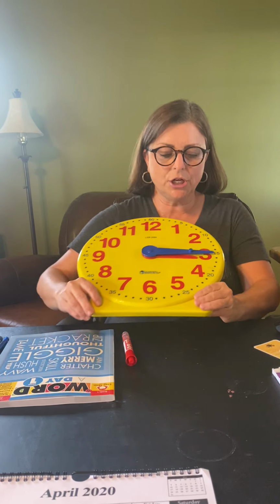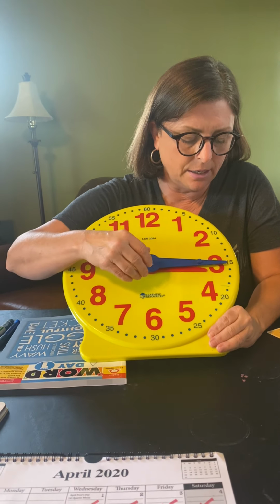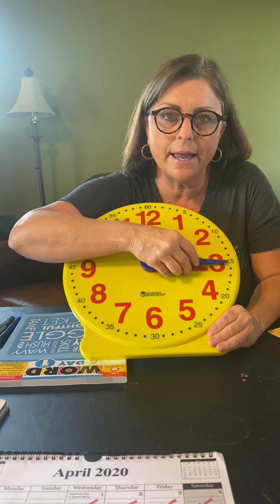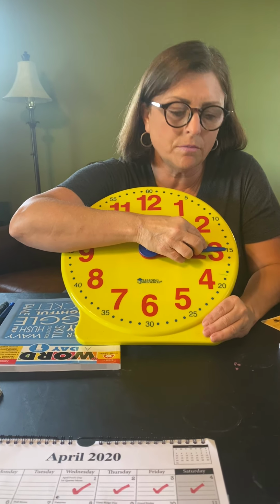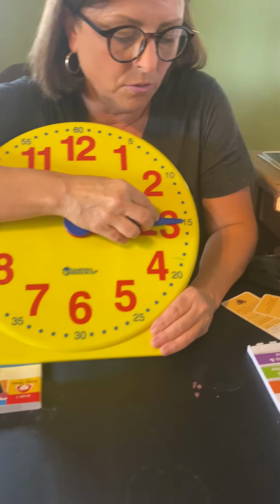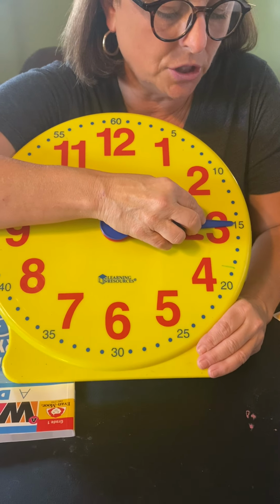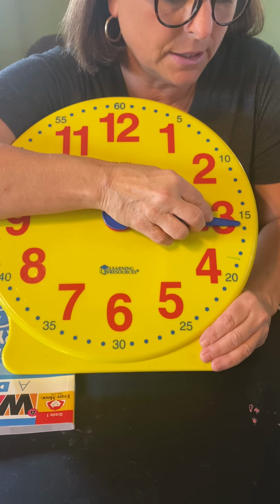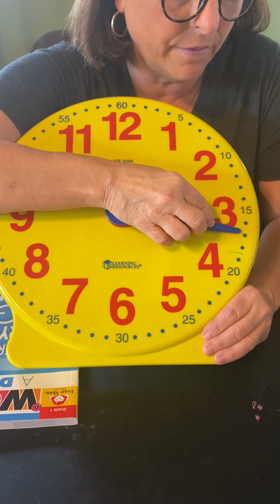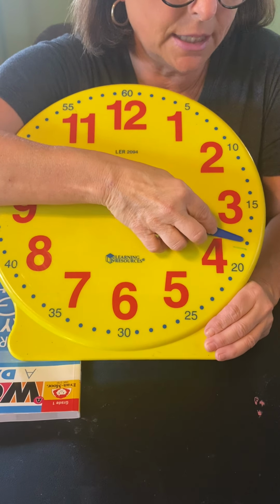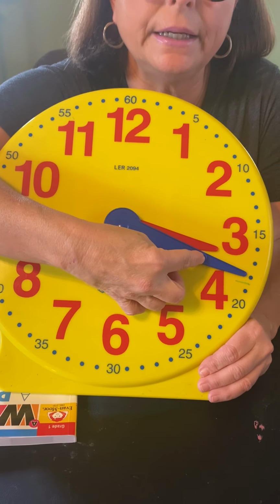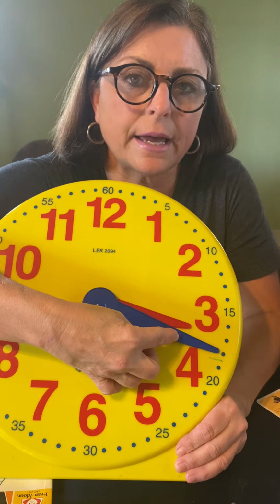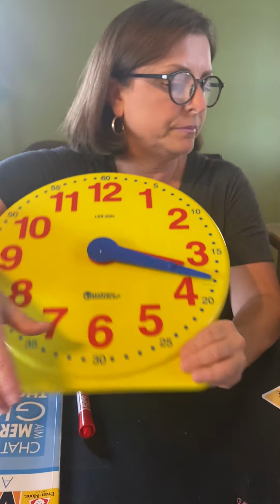Now I'm going to give you a challenge of showing me 3:18. We're going to count by the minute. So we're at 15. Can you zoom in on this, please? We're on the 15. Each dot stands for 1 minute. 16 after, 17 after, 18 after. So that is showing 3:18. Practice that on your personal clock.